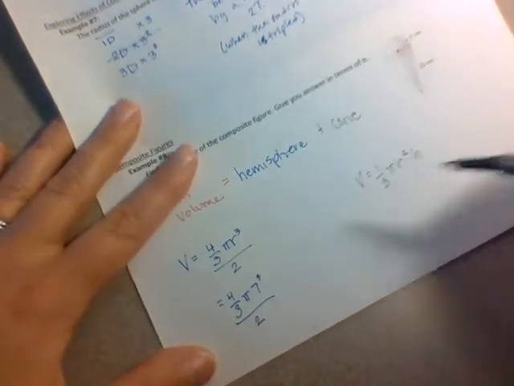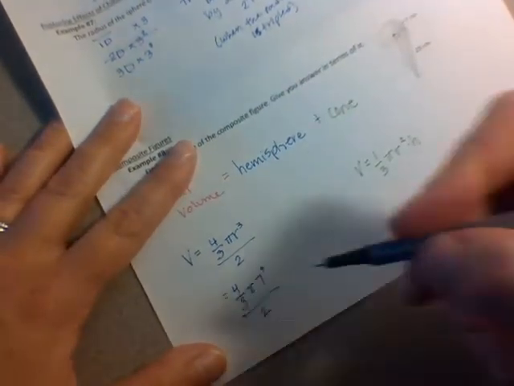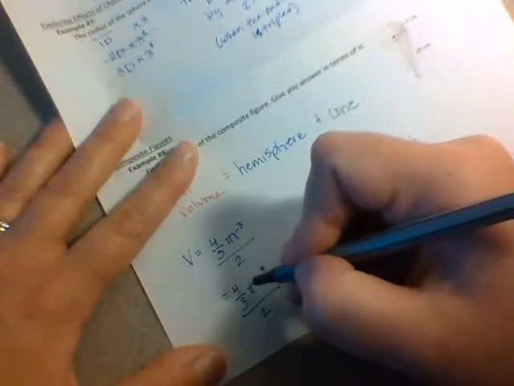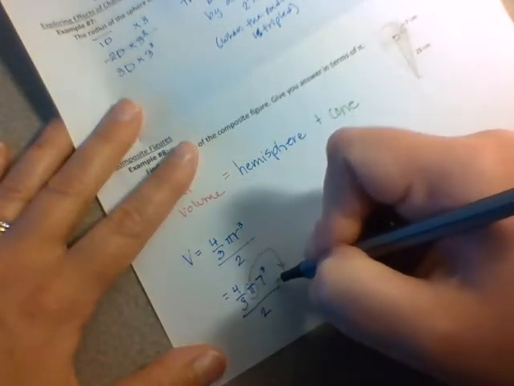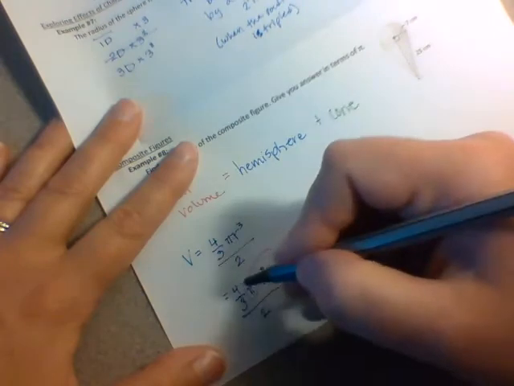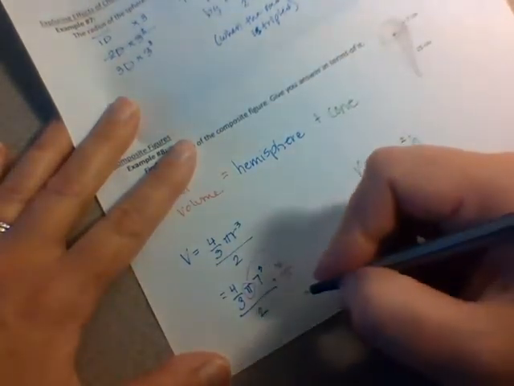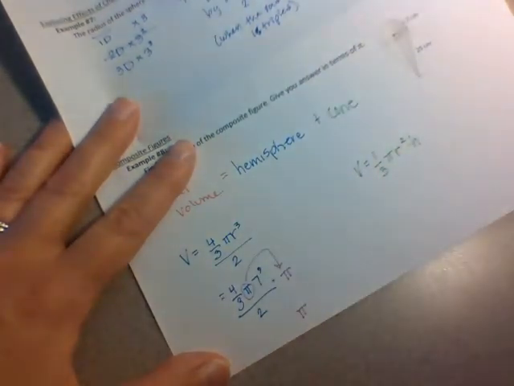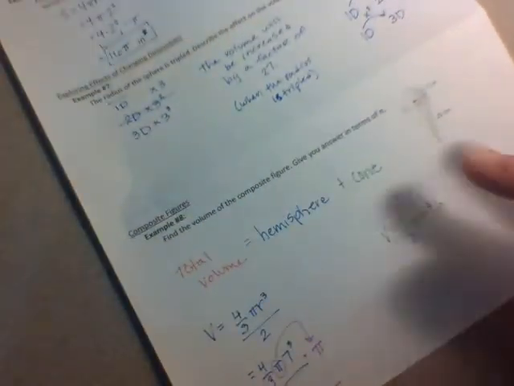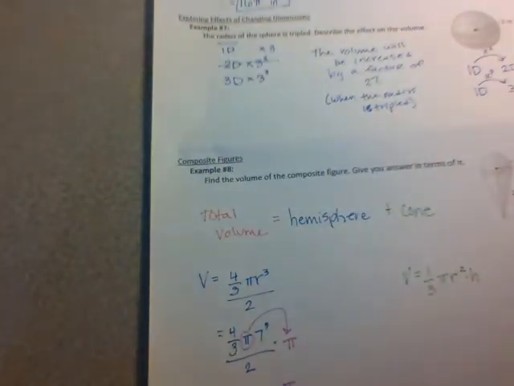It does say in terms of pi, so we're just going to go ahead and take out that pi and evaluate the other pieces. And so evaluating the other pieces leaves us with the multiple of 4/3 times 7 cubed.